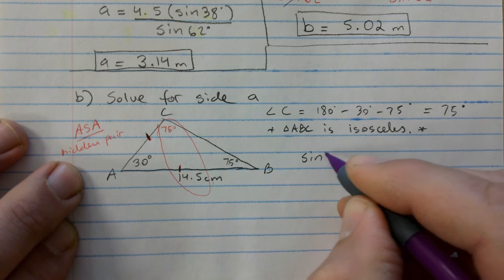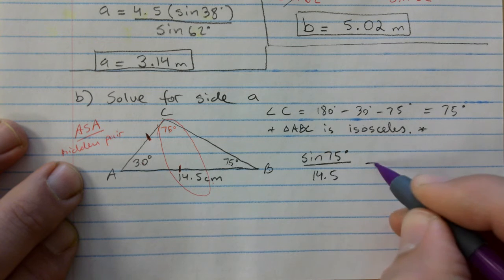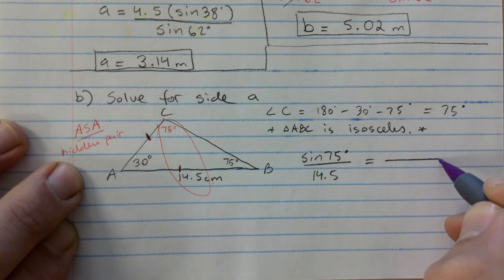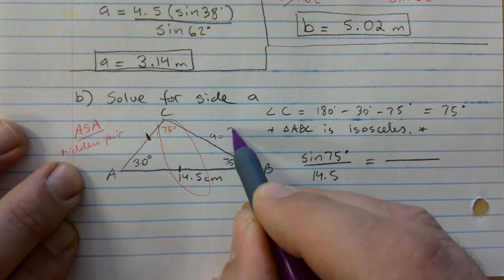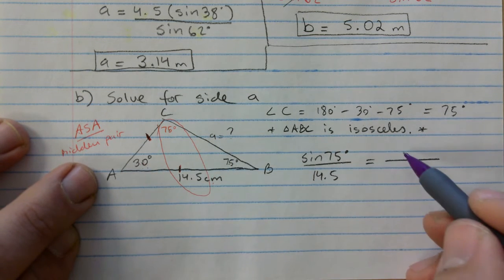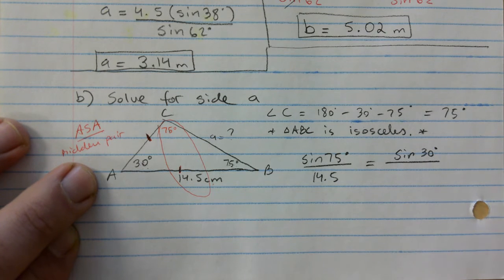I'm going to go sine of 75 degrees over 14.5 is equal to, I want side A, which is right here. So I need to use the angle that's across from it. Okay, so A is there.